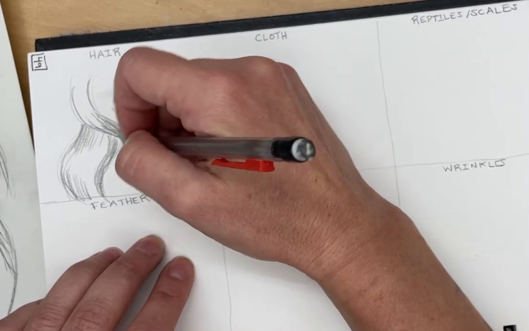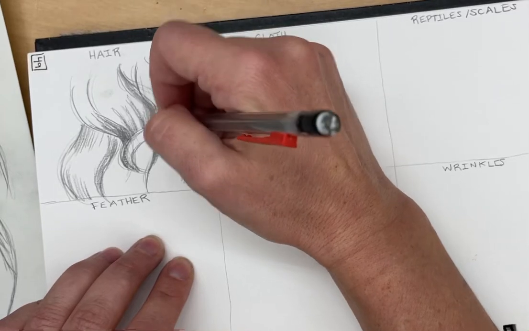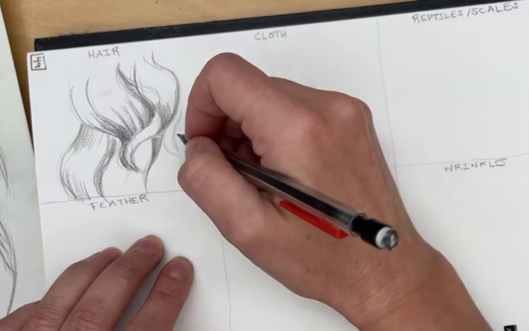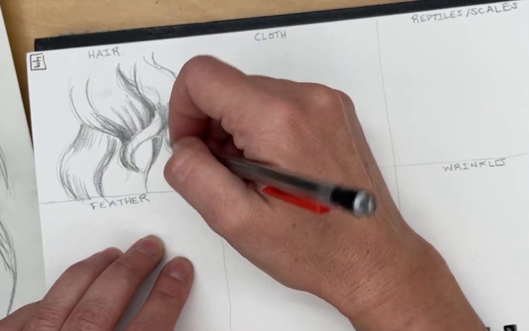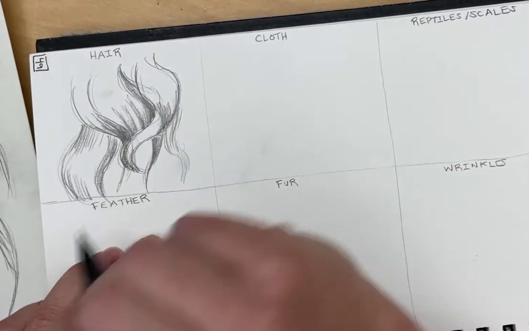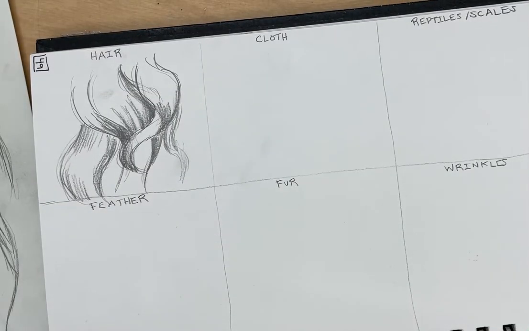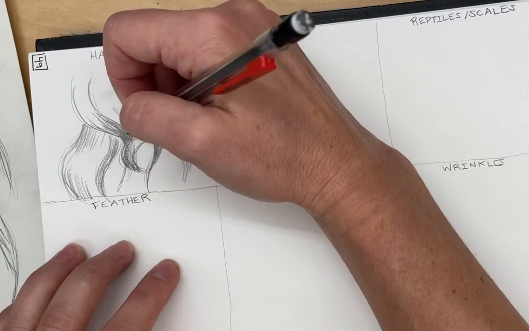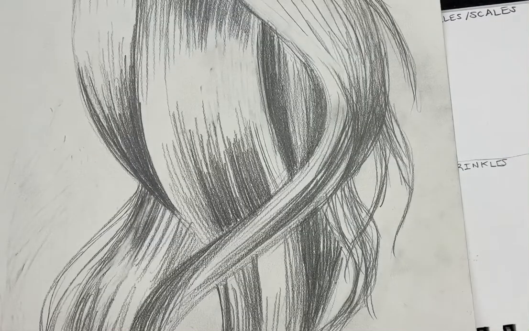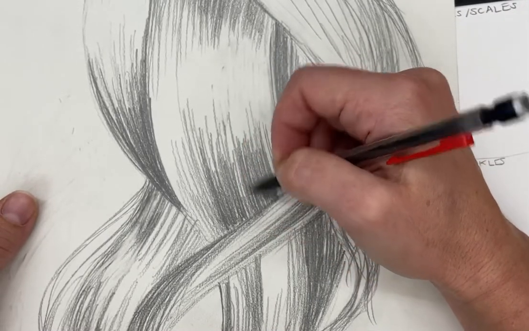I'm not putting any midtones in yet. A couple lines will help delineate, okay, this is a darker shade and then it gets lighter.